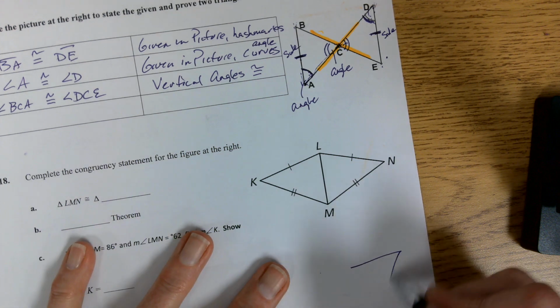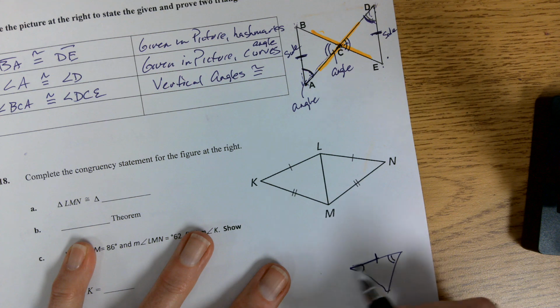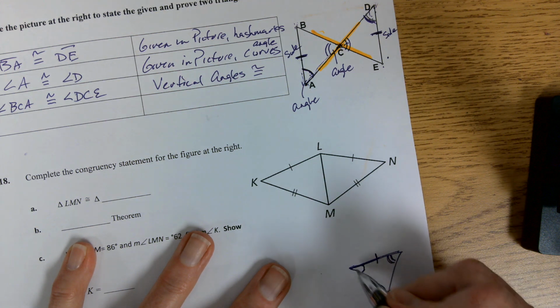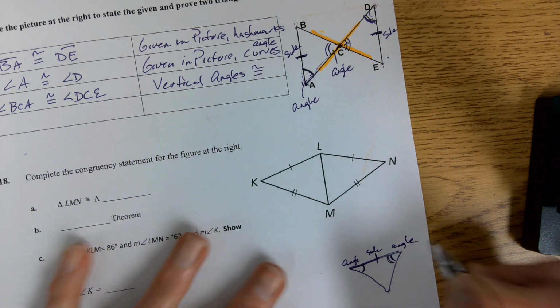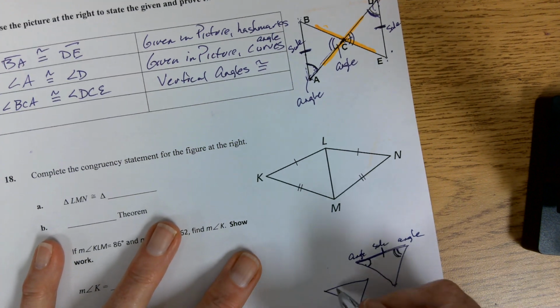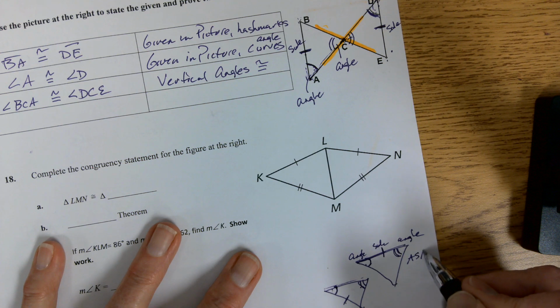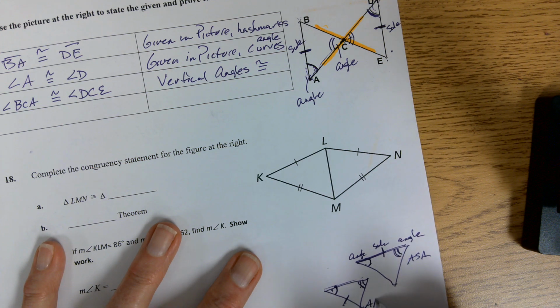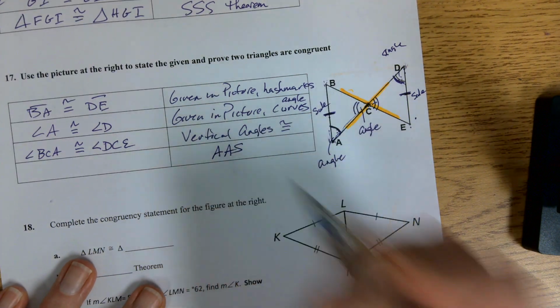Again, if we're doing a triangle and I give you two angles and I give you this side is adjacent to both angles, this one would be angle, side, angle. Okay? But if I give you a picture and I go angle, angle, and I don't give the included side that both angles are adjacent to, I give an outside side of that, then this would be angle, angle, side. This is included, angle, side, angle. This one's angle, angle, side. And that's what this is. Angle, angle, side is the reason the two triangles are congruent.